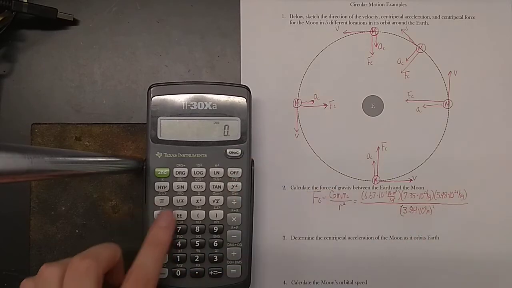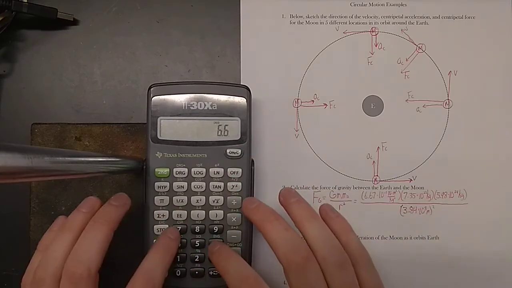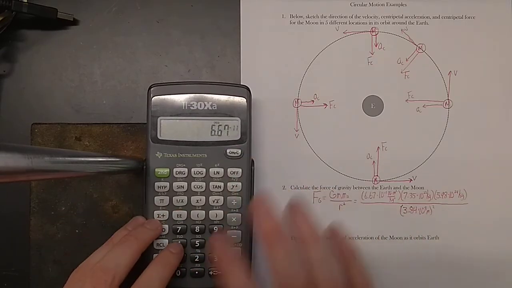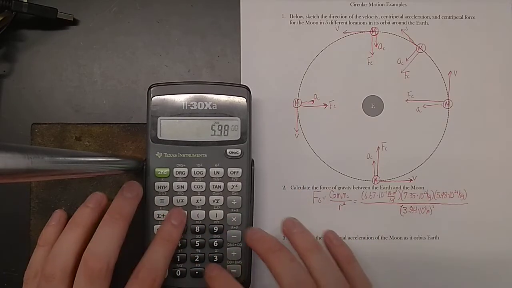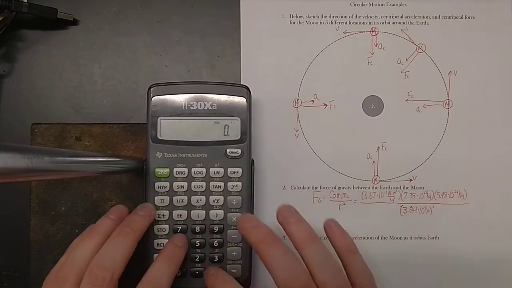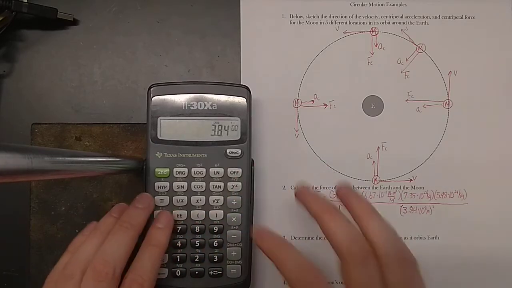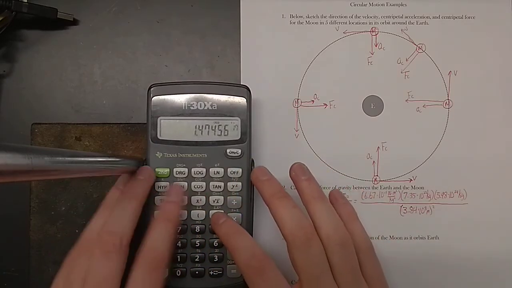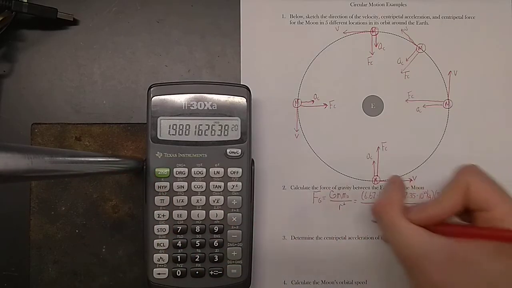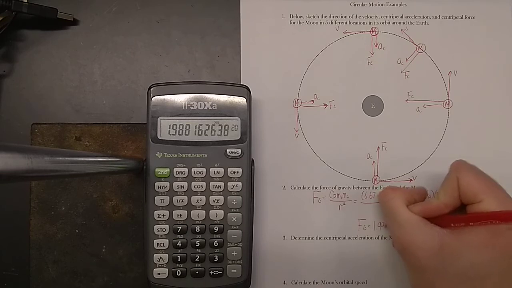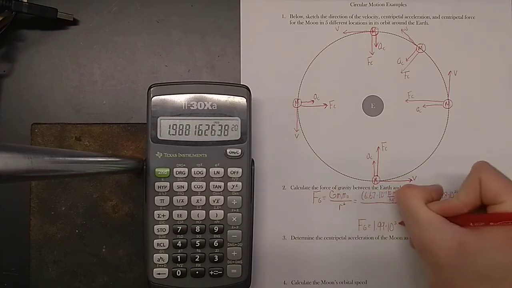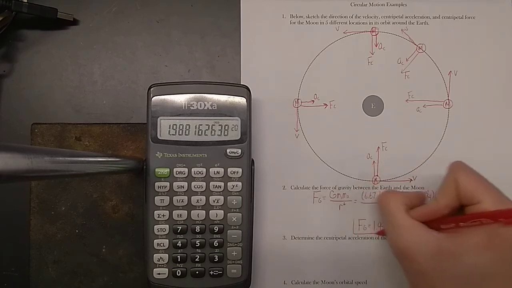We type in our calculator, remember the EE button. Be careful of the denominator, that can be a little tricky sometimes. And we end up with the same answer we got when we did the gravitation unit, 1.99 times 10 to the 20th newtons. Very big force.